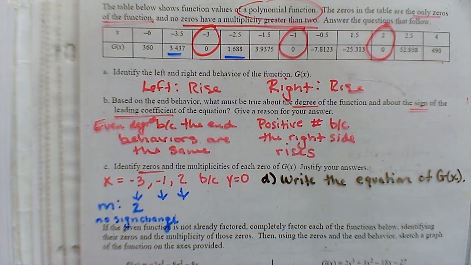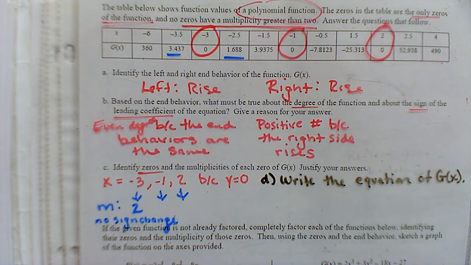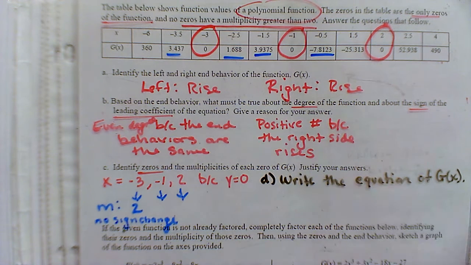What about the multiplicity of the negative 1 x-intercept? How do you know it's 3? Alright, so there is a sign change, which means you do go through the x-axis, so it could be a 3 or a 1, because those are the two that go through. How do you know for sure it's a 3 though?